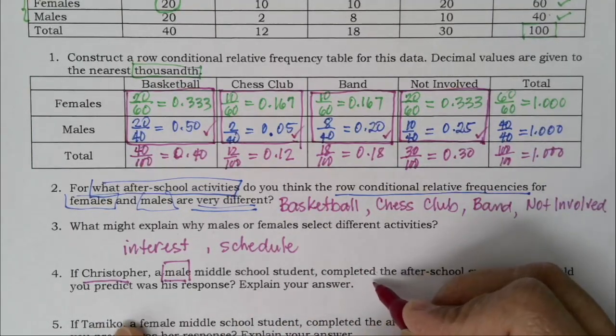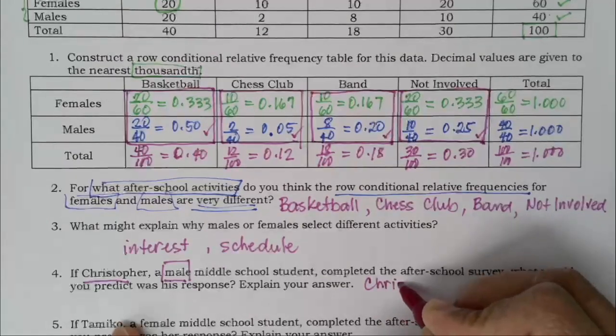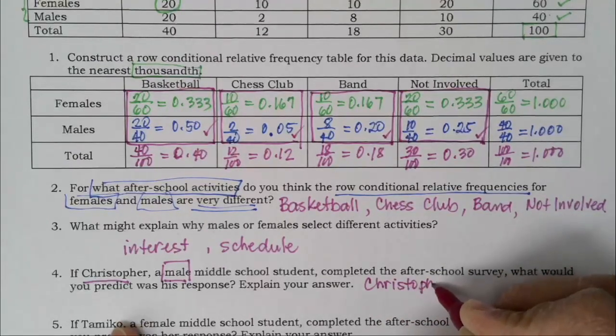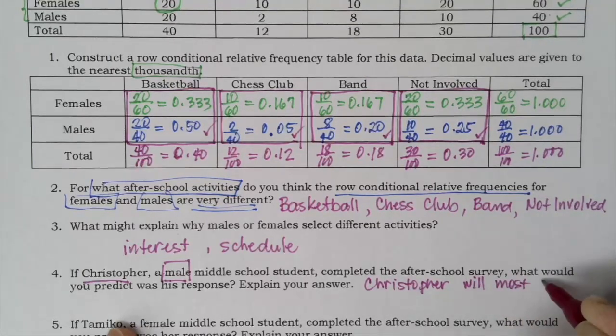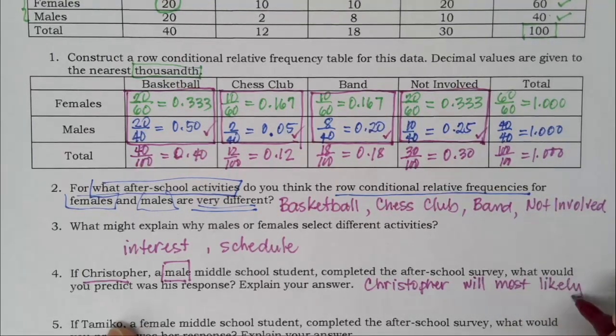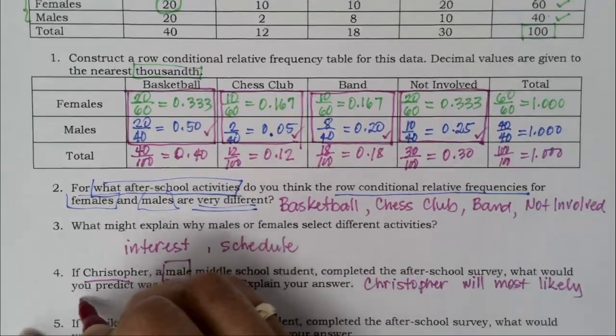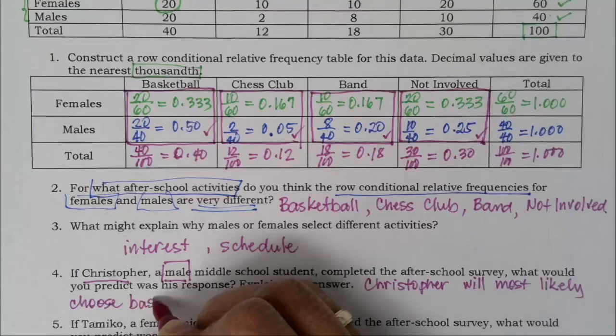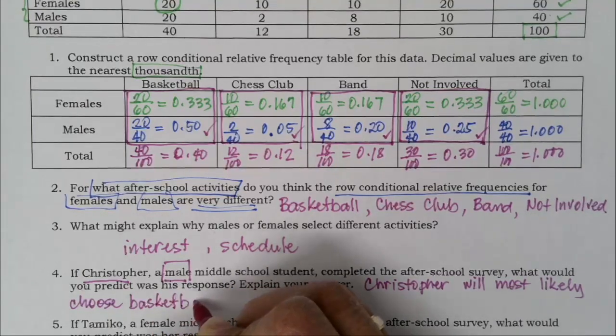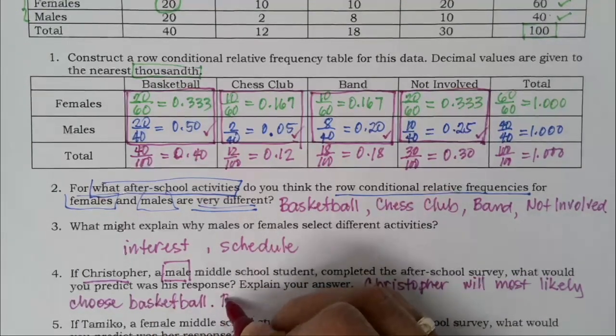So we will say Christopher will most likely choose basketball based on data.